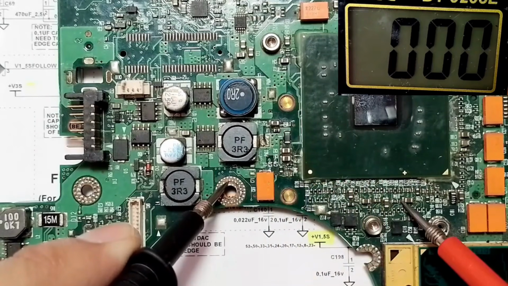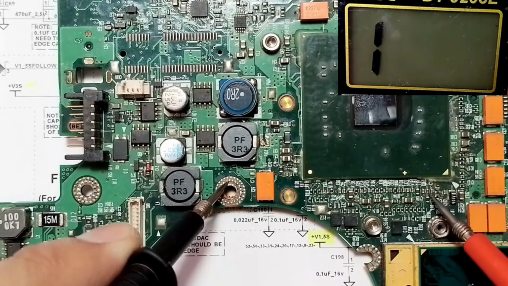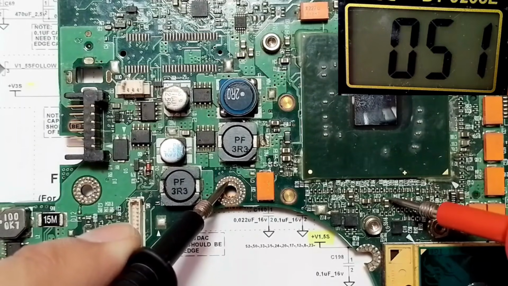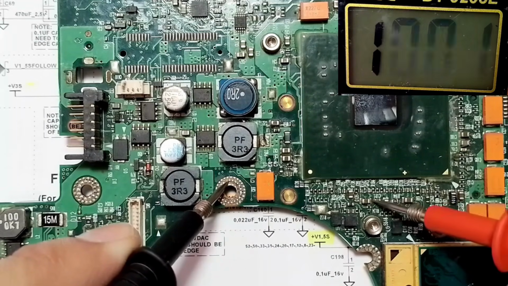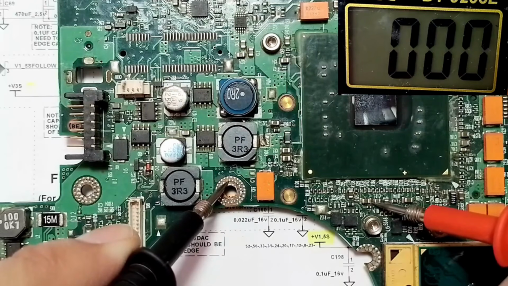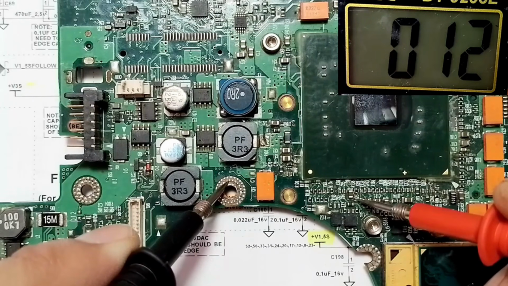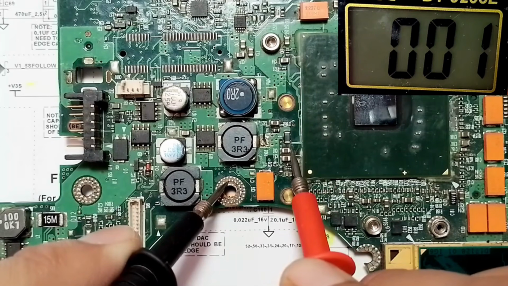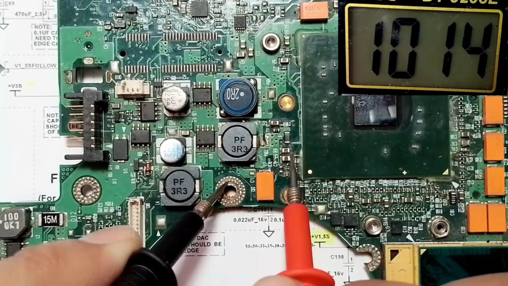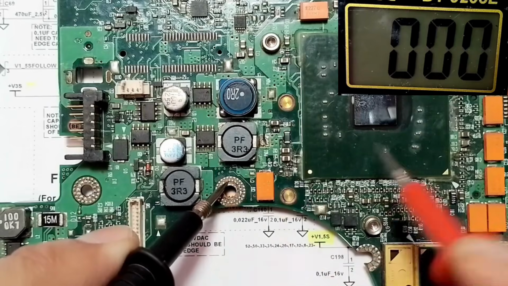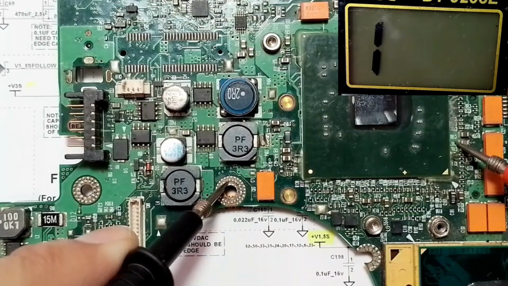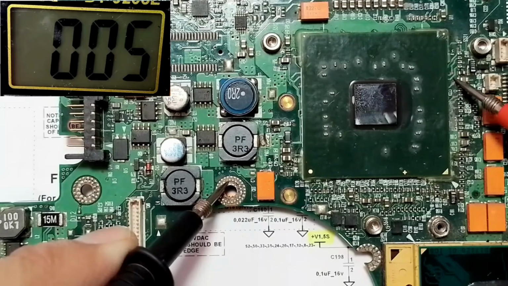Let's check these ceramic capacitors around the graphic card. We will find that all ceramic capacitors are shorted to the ground because the graphic card is shorted, but we don't know yet whether the graphic card is the shorted component or something around it.